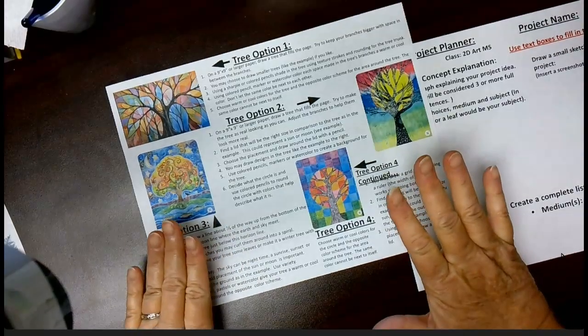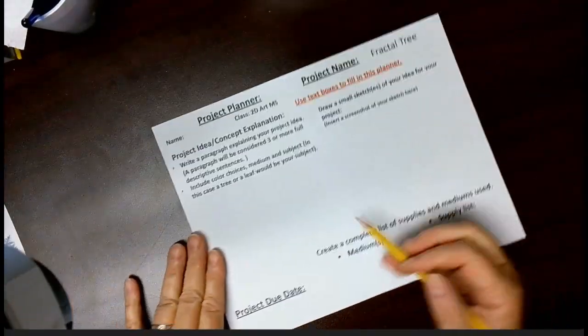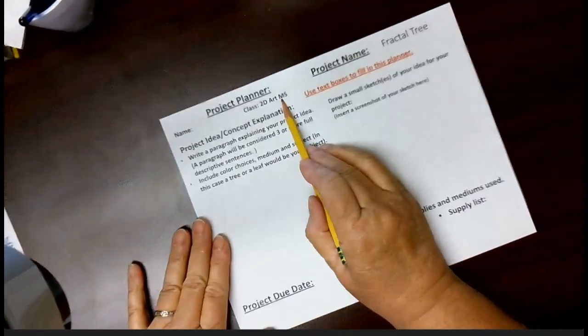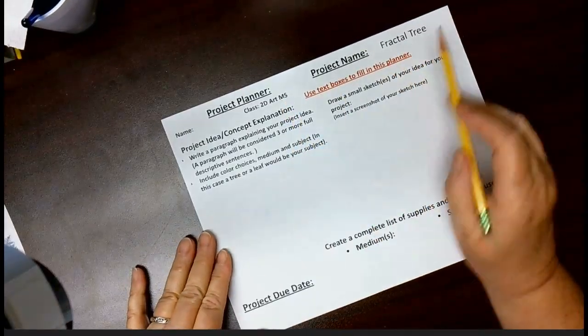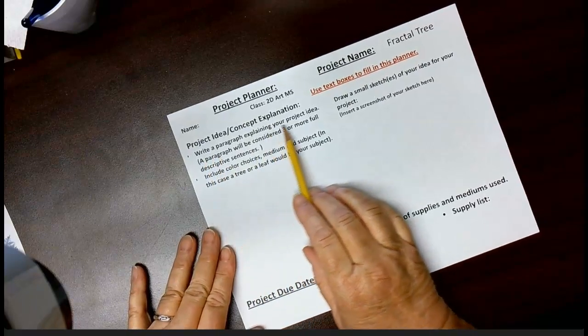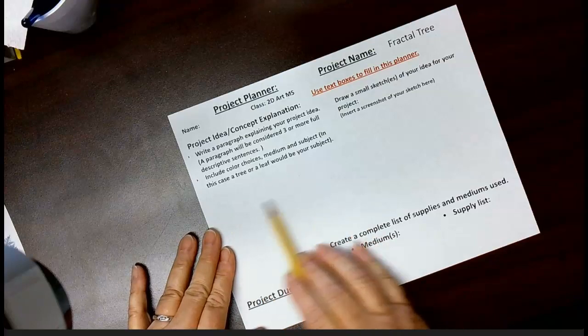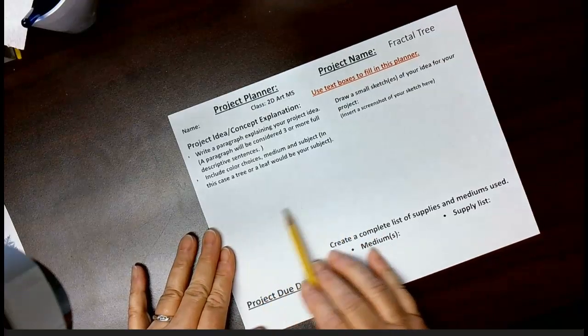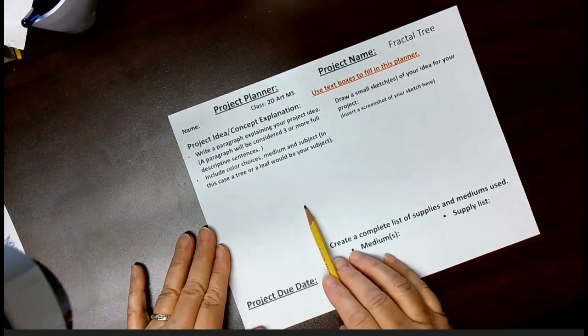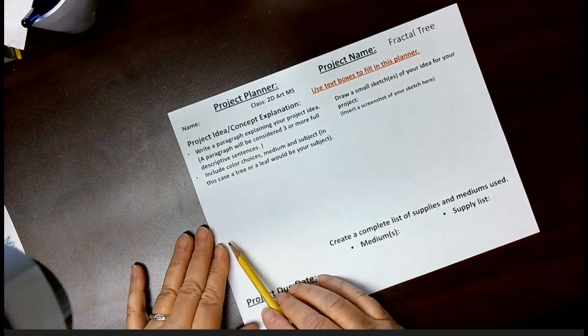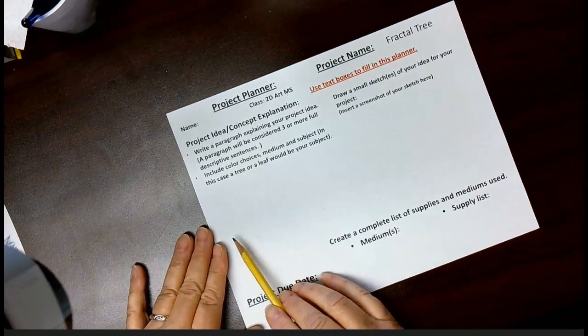So these are your options, and on your project planner, what you will do is, I already filled this in for you, and then it's fractal tree. Right here it says write a paragraph explaining your idea, and so you're going to say which kind of tree you're planning to do, what you're planning to do in terms of warm and cool colors and where they're going to be, and what medium you're choosing.